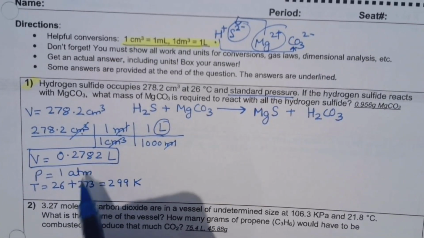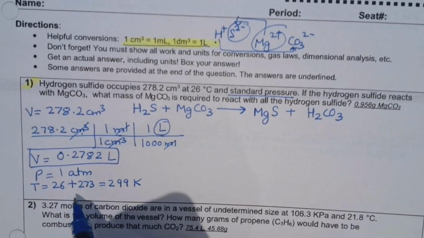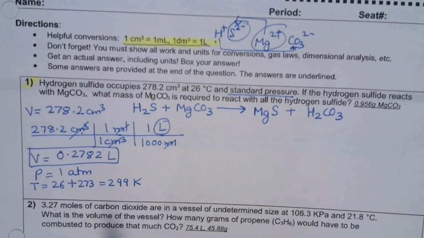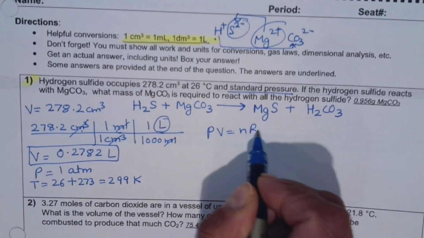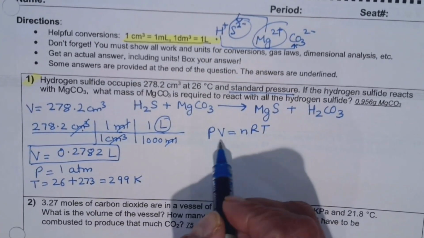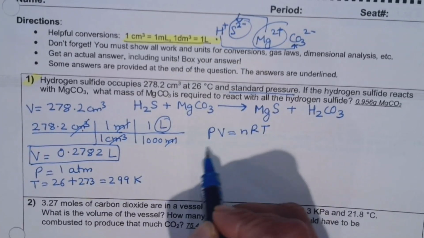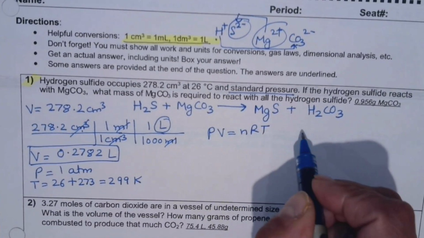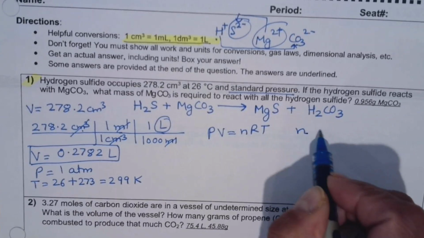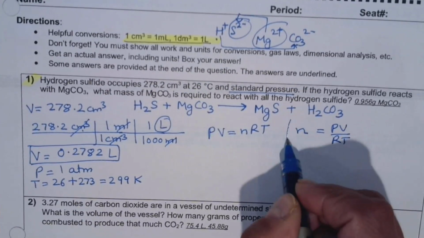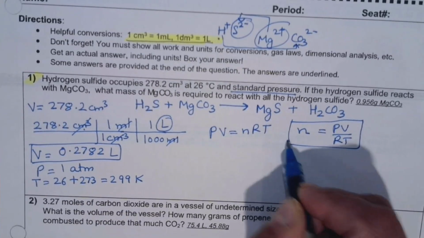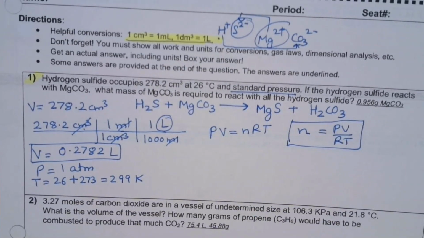So we have volume, we have temperature, and we have pressure. We can solve for moles. Now we are going to apply PV equals nRT, and then we can rearrange this equation to solve for n. So n is equal to PV over RT. This is the equation where we are going to plug in the numbers to calculate n.